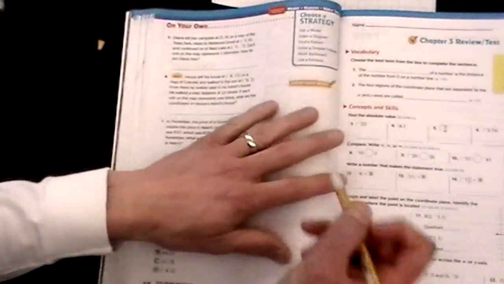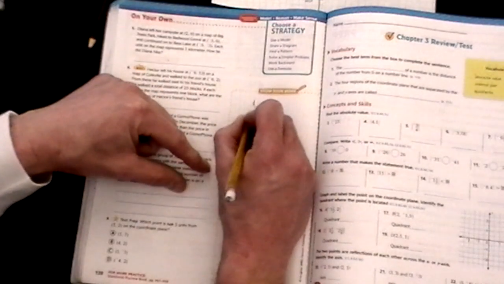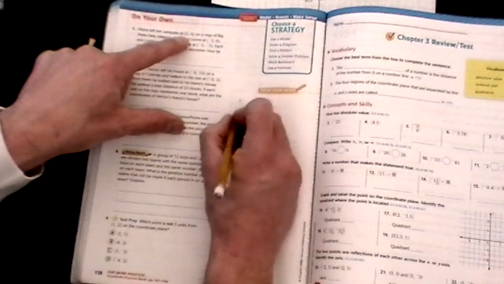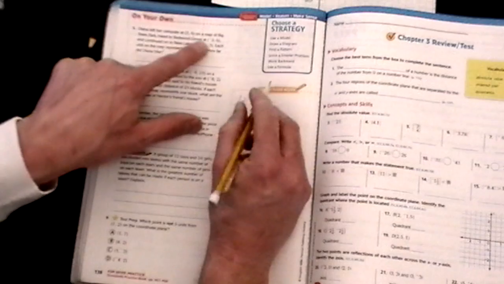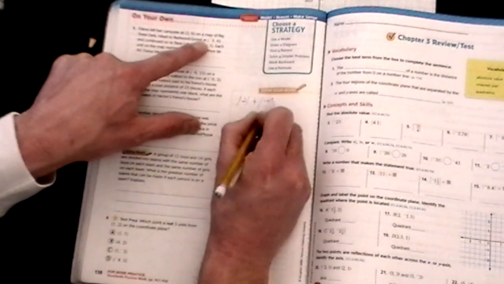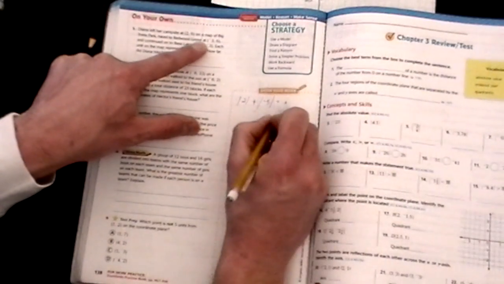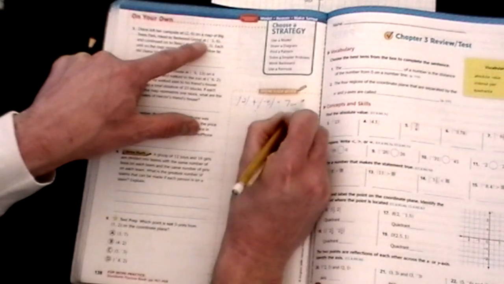These quadrants are changing. So I'm going to do an addition problem between my X values, the absolute value of 2 and the absolute value of -5, and that's going to give me 7 units.